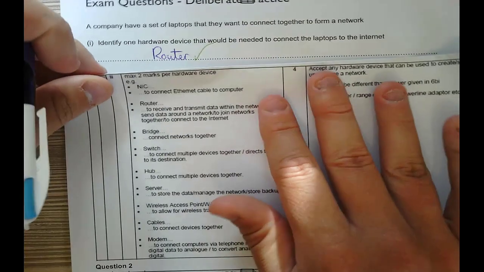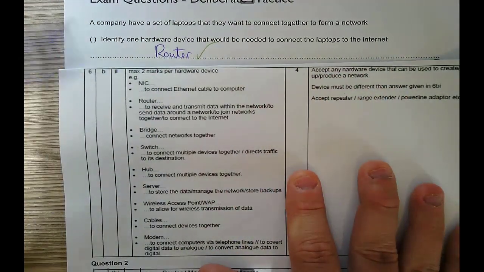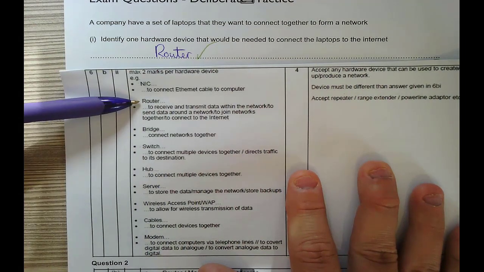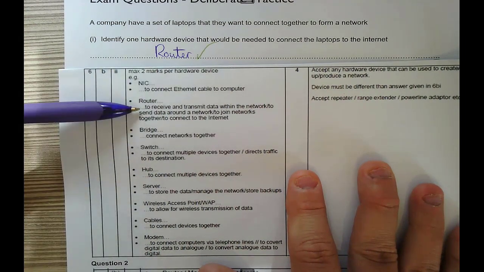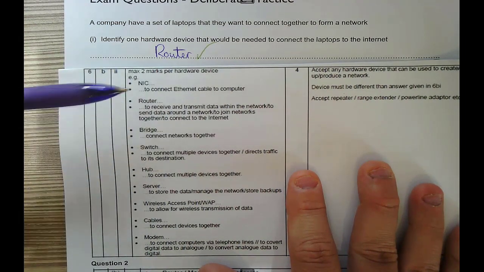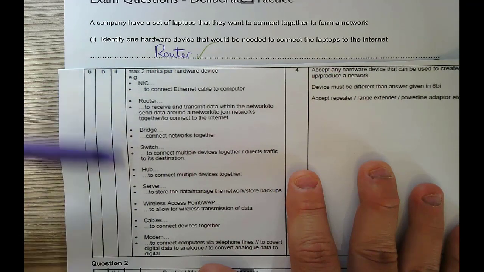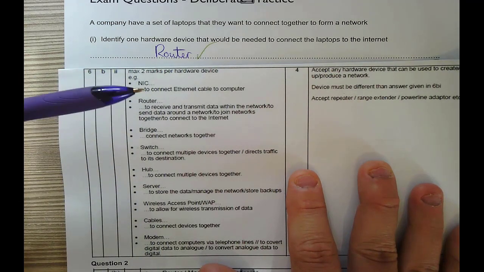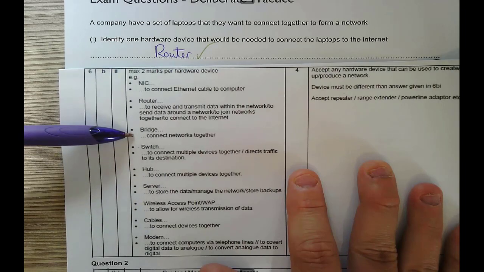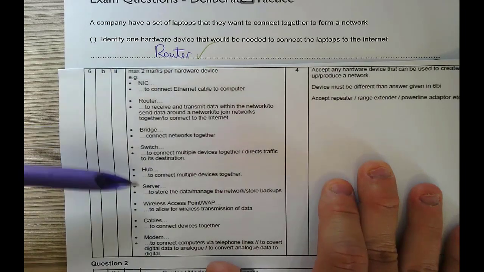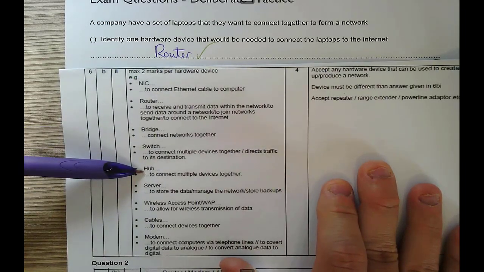Other answers you could have had. If you said modem in the first answer, you could have had router, which is used to receive and transmit data within the network, and to join networks together and connect to the internet. You could have had a bridge to connect networks together. You could have had a hub, which also connects multiple devices together a bit like a switch, but works differently as it sends the data to everyone.